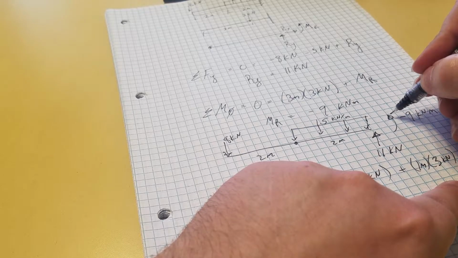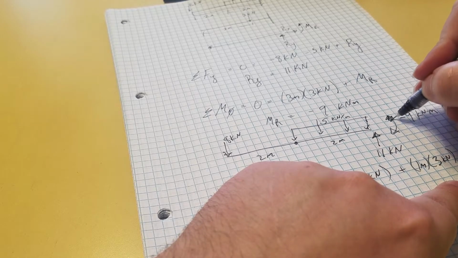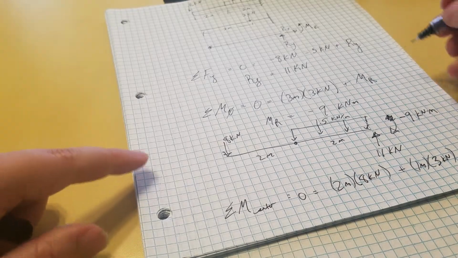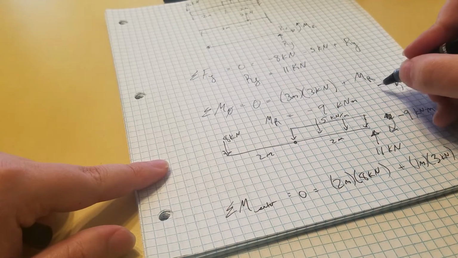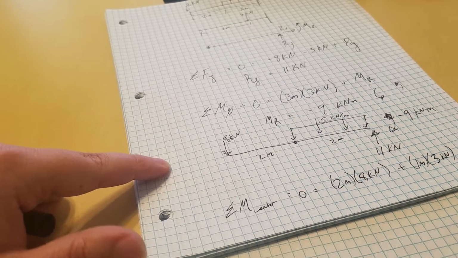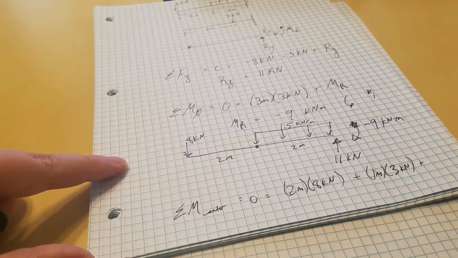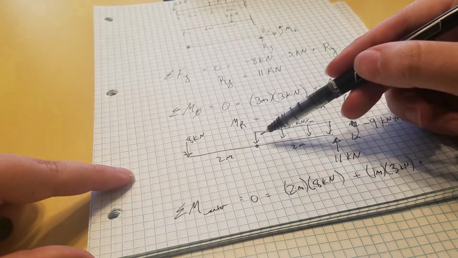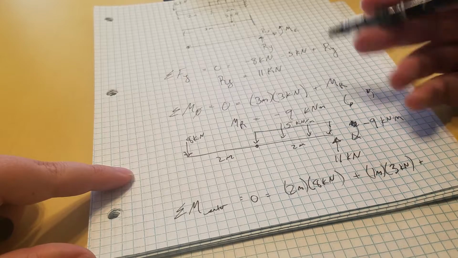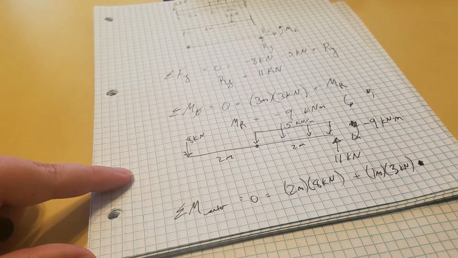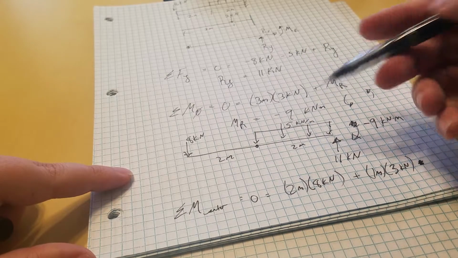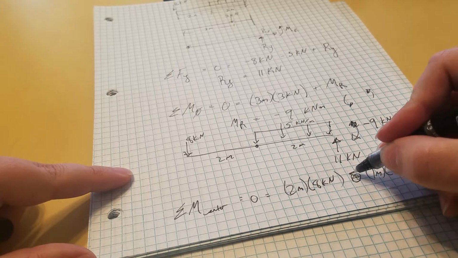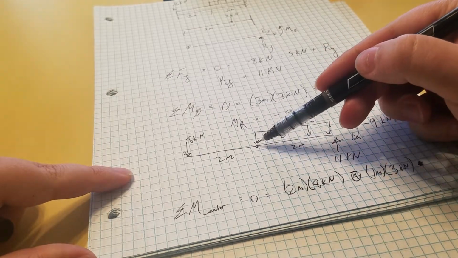Uh oh, I drew this arrow backwards. Because this is positive this way. Positive. Okay, down. Now I'm going to have a negative. No, it's still positive. Everything's positive. This one's negative. Okay, sorry.